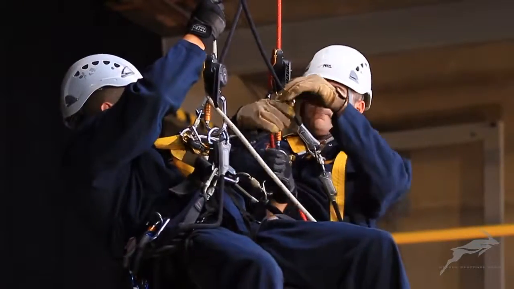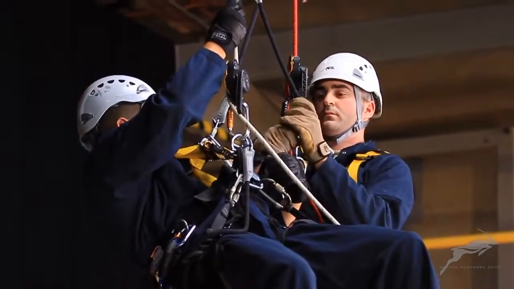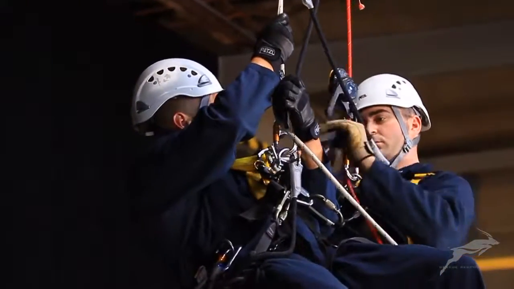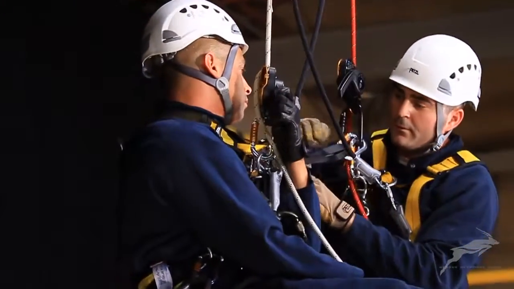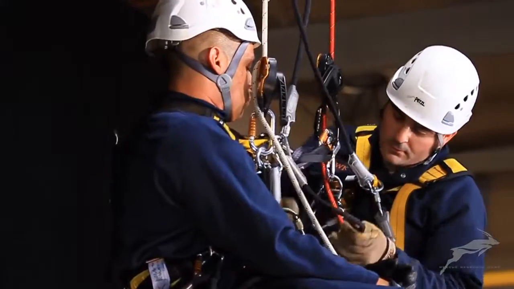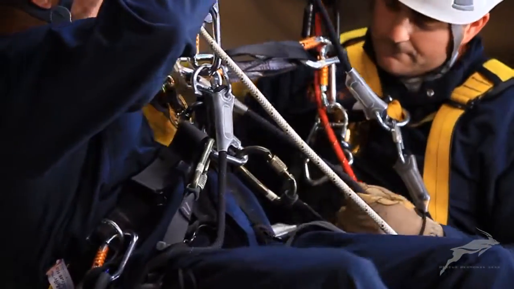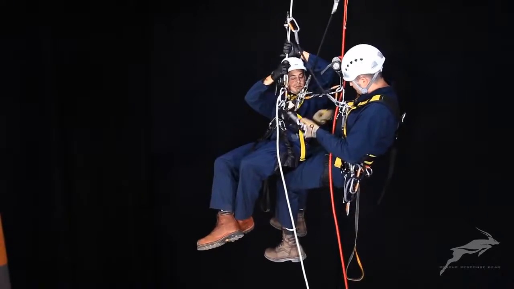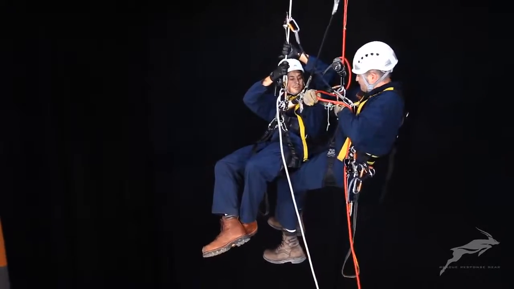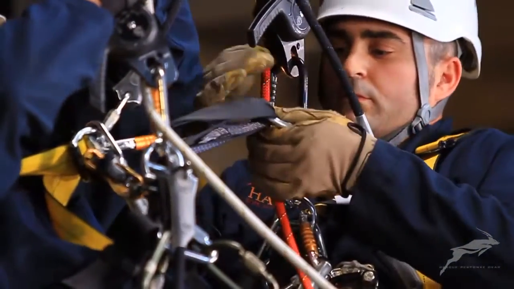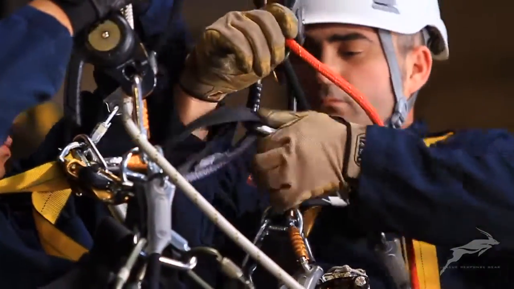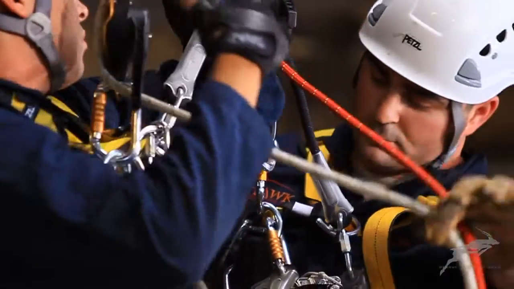The rescuer now makes connections to the Casualty. A short sling connects the Casualty's sternum to the rescuer's descender, and the Casualty's cow's tail is connected to the rescuer's sternal D-ring. The rescuer re-establishes his short sling connection, this time being careful not to trap or foul the working line.